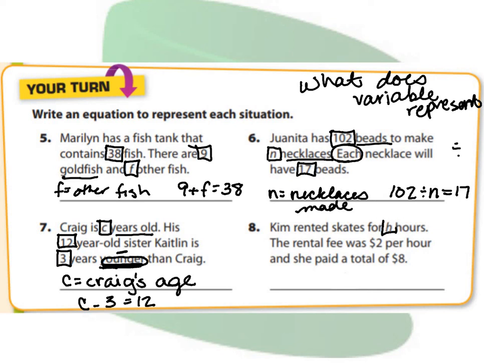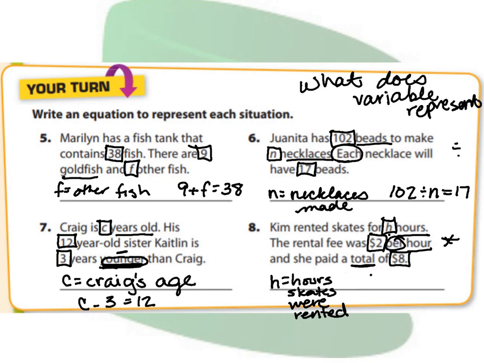Kim rented skates for H hours. The rental fee was $2 per hour, and she paid a total of $8. Okay, so H equals hours skates were rented. And I know that it's $2 per hour. So the per in this case tells me that I'm going to multiply. Okay, so it's $2 per hour that you rent, and that gave her a total, which we know goes at the end, of $8.